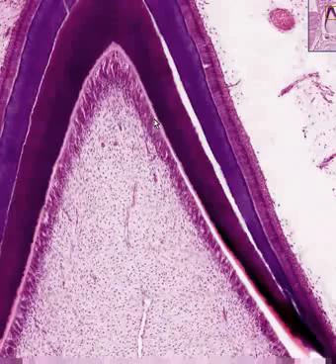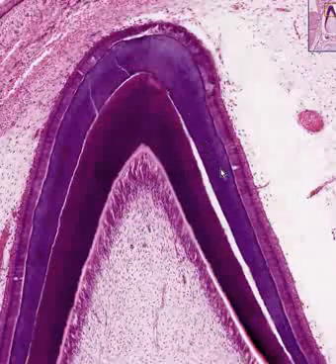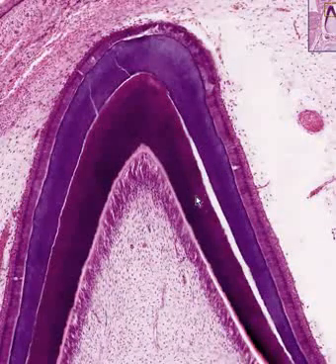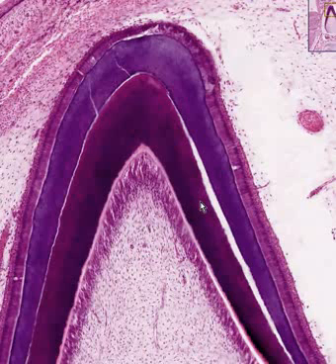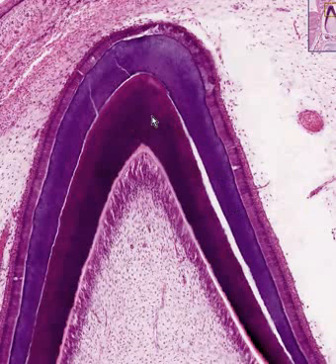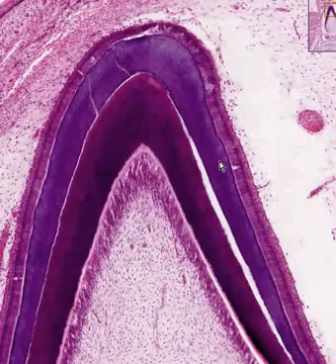The first line is quite purple. The second line is quite red. This is both very, very hard material. The purple line is enamel. The red line is cementum.